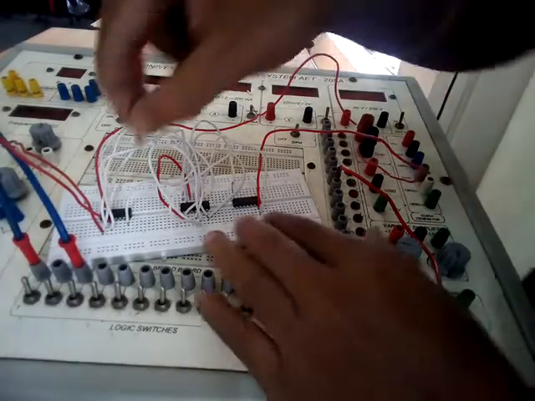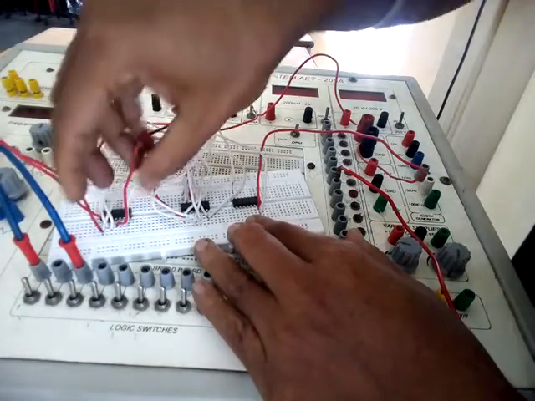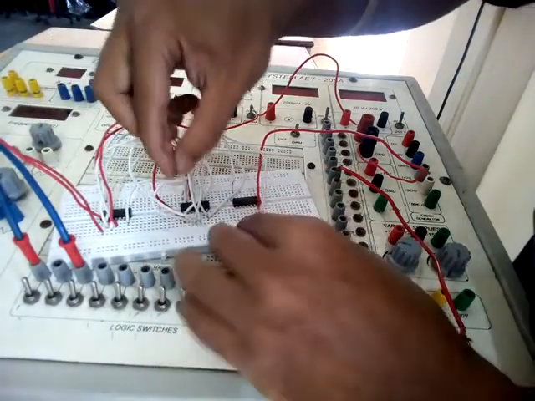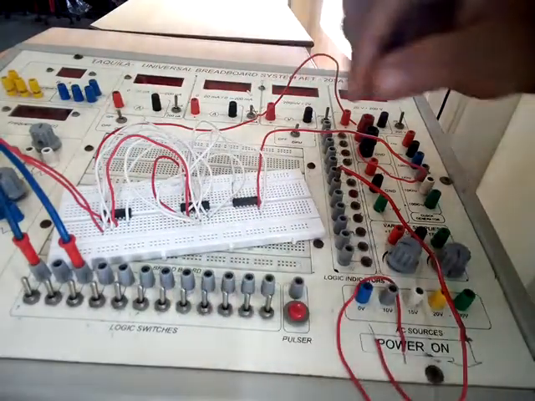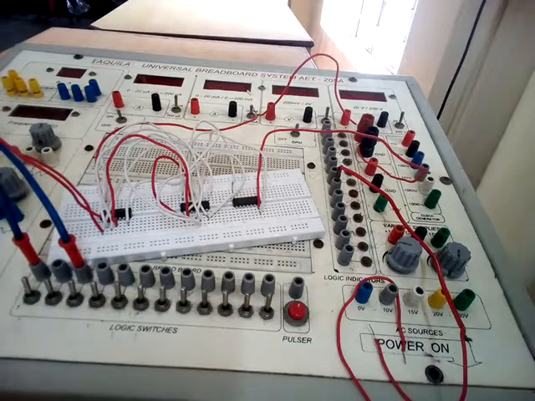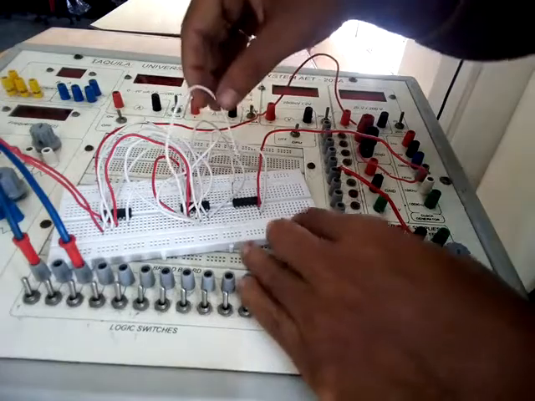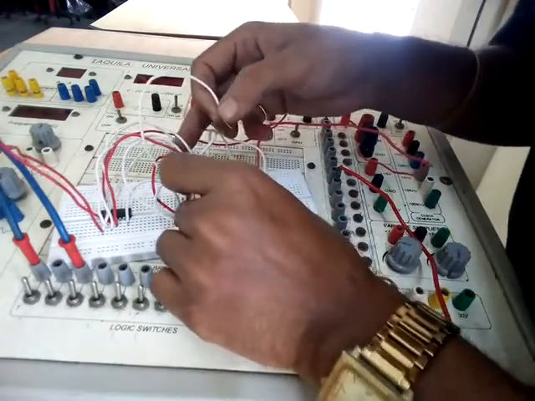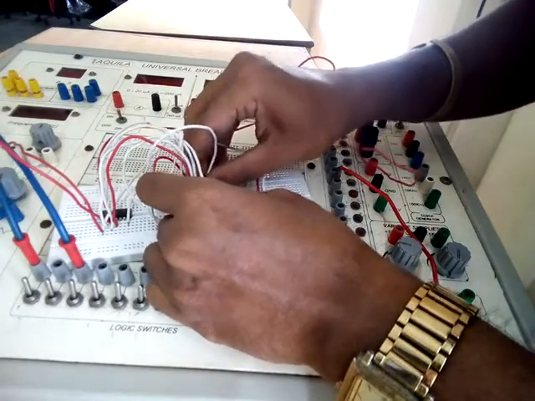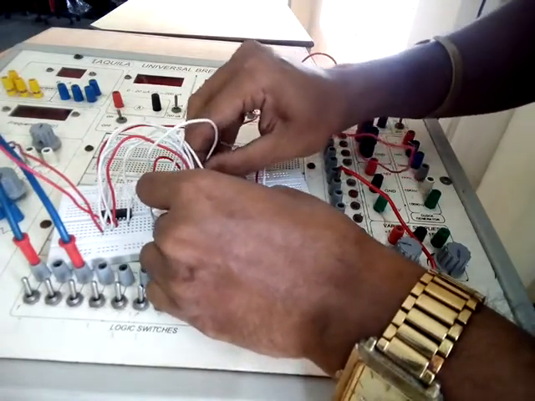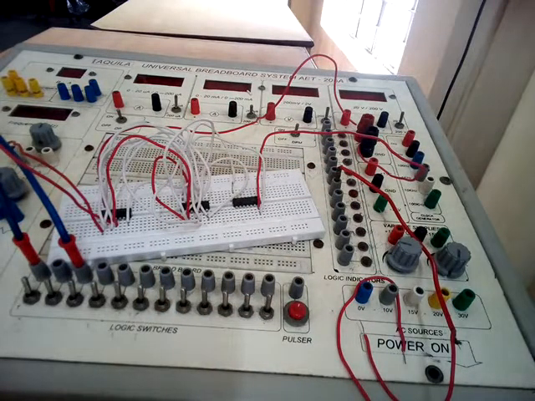From pin number 4 of NOT it is connected to pin number 2 of AND. Next, pin number 2 of AND and pin number 10 of AND are shorted. Pin number 2 and 10, 8, 9, 10 shorted. So the internal connections are complete.